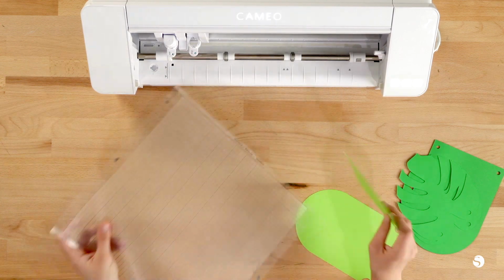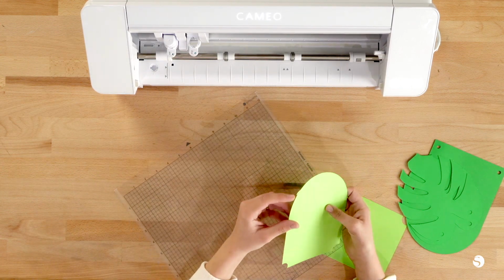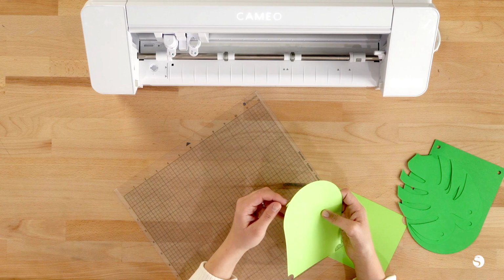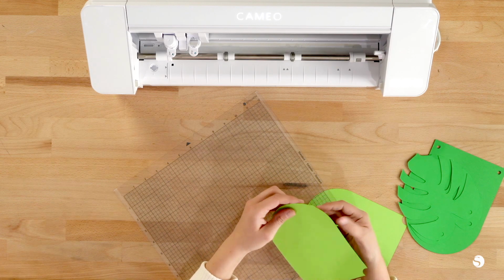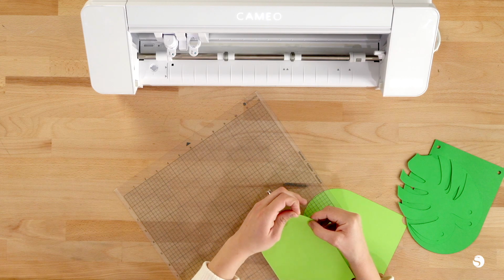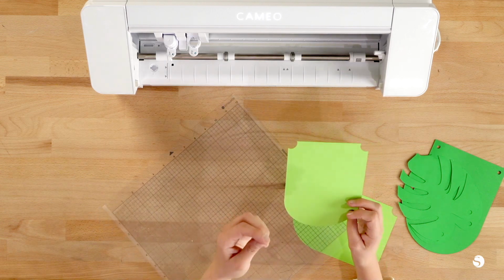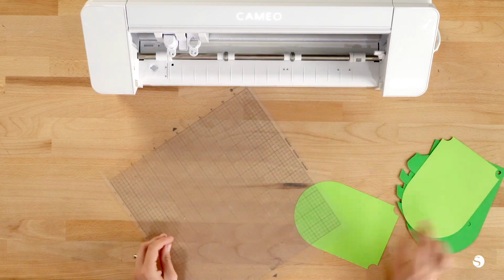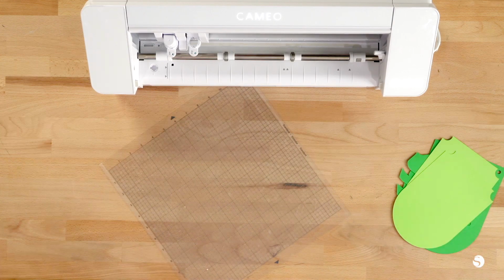You may notice that I have a little tiny edge of this piece that the excess paper left, and you can just turn it over and then just tear that off, and it will be on the back side, so you won't even be able to tell. And that was just my fault when I was peeling it off.